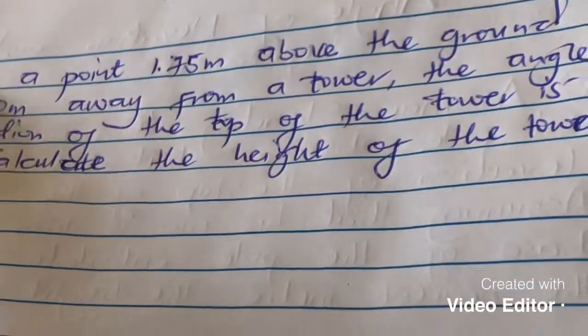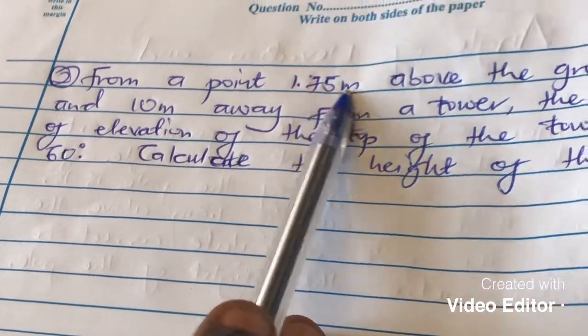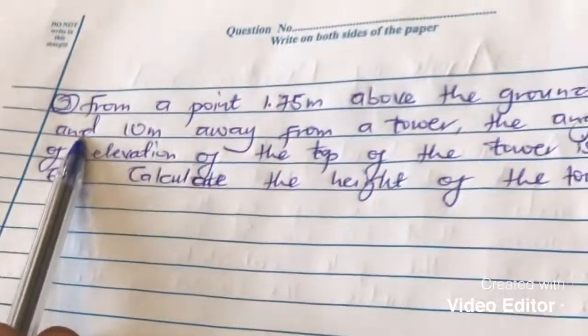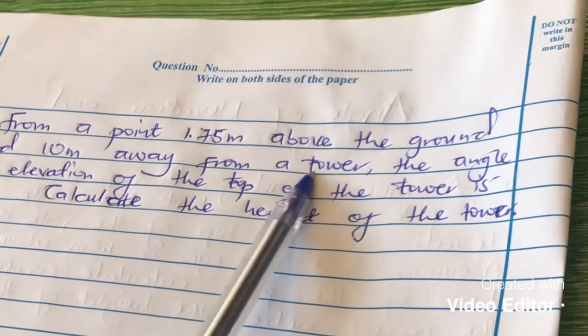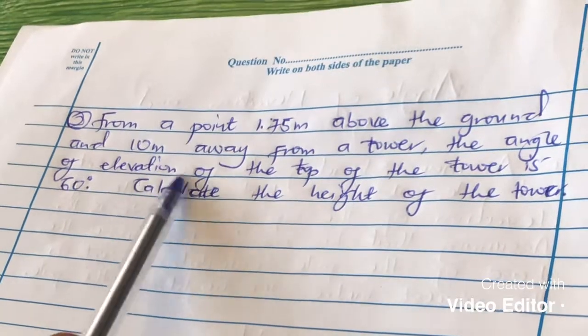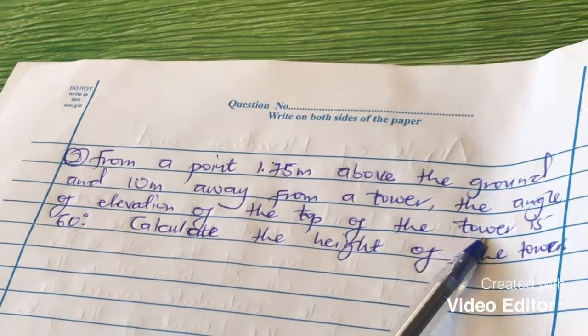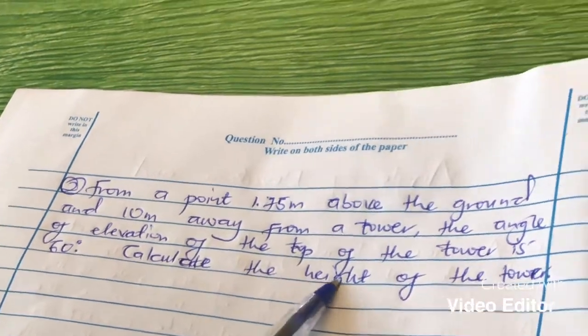And I also have this question. From a point 1.75 meters above the ground and 10 meters away from a tower, the angle of elevation of the top of the tower is 60 degrees. Calculate the height of the tower.